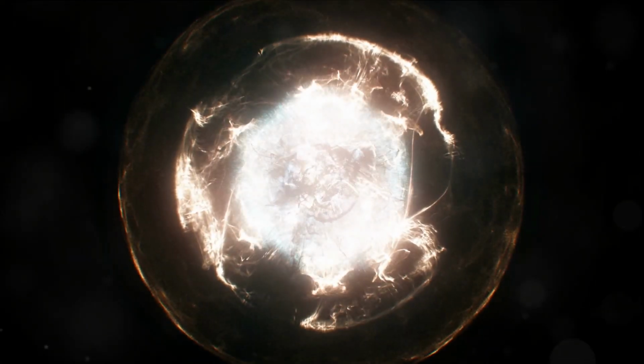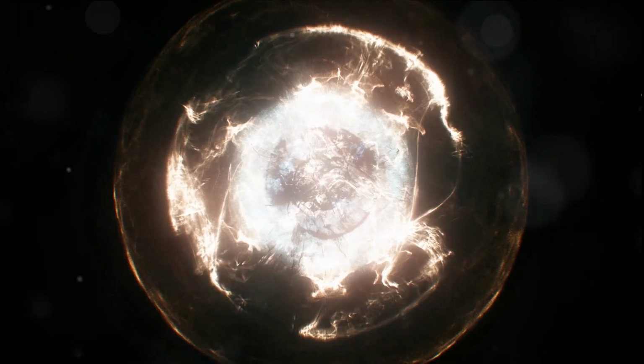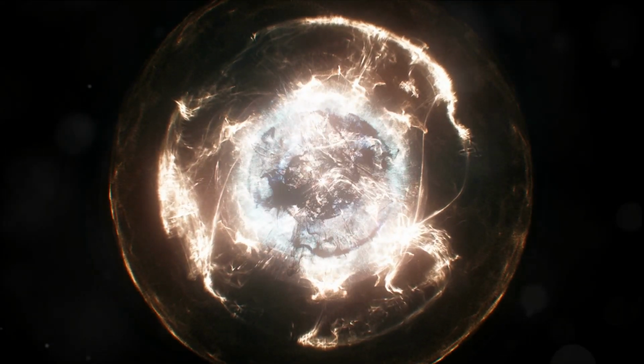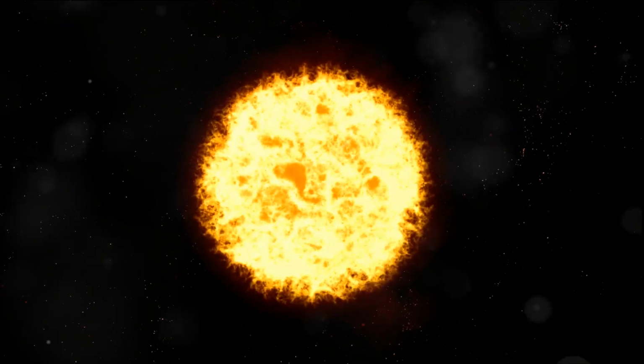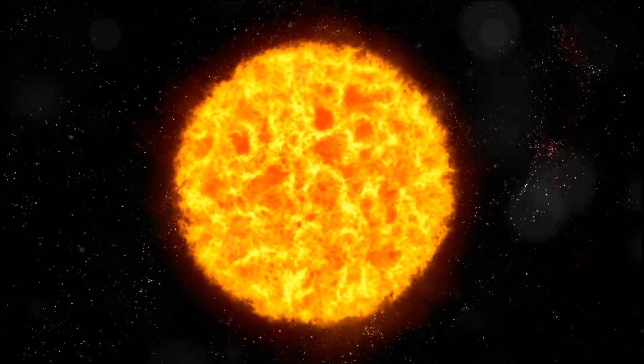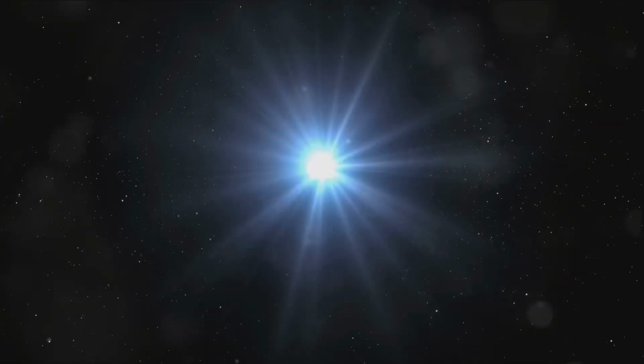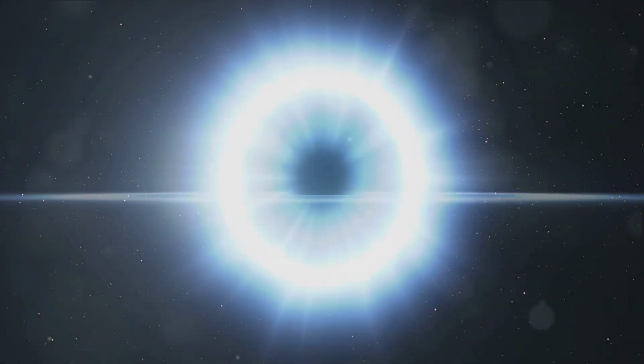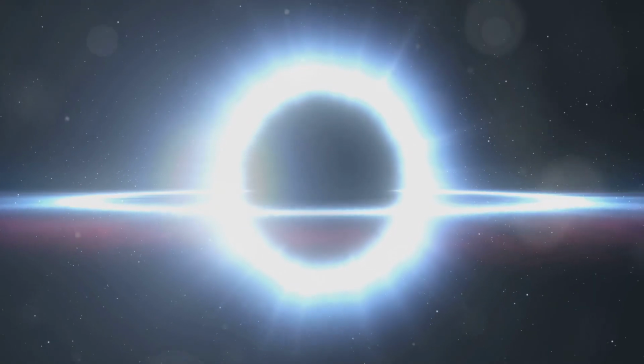Main sequence. The protostar continues to collapse under its own gravity until the central temperature and pressure become high enough to sustain nuclear fusion. At this point, the star enters the main sequence phase, where it generates energy by fusing hydrogen into helium in its core. The balance between gravity pulling inward and the energy generated by fusion pushing outward keeps the star stable.